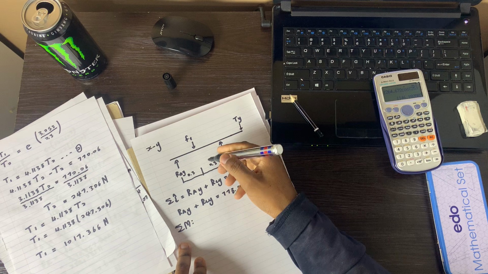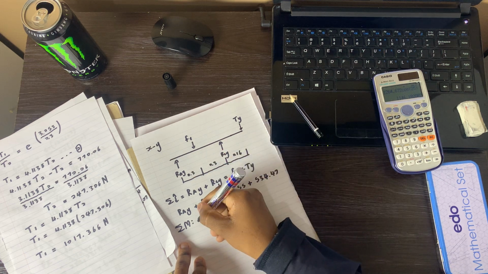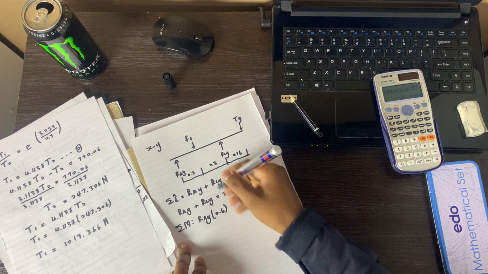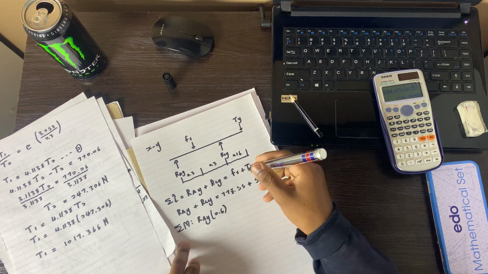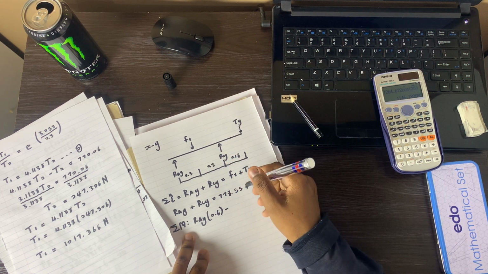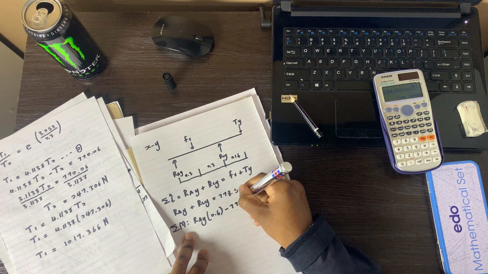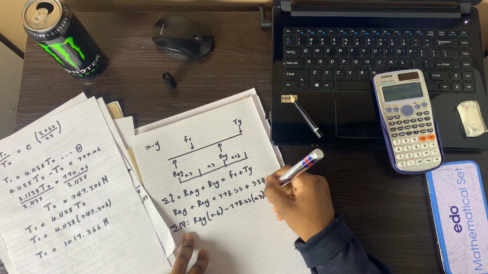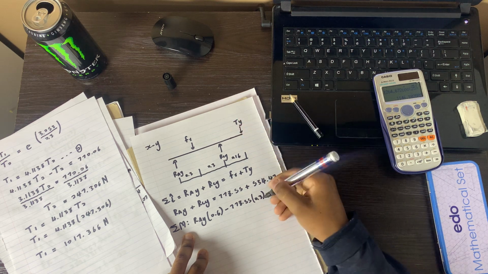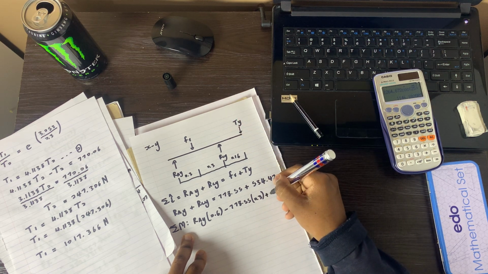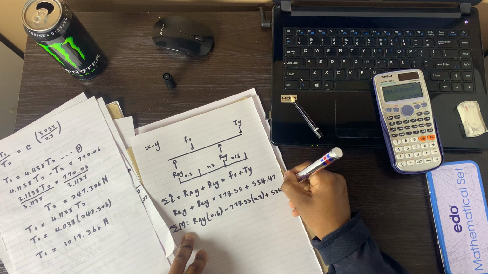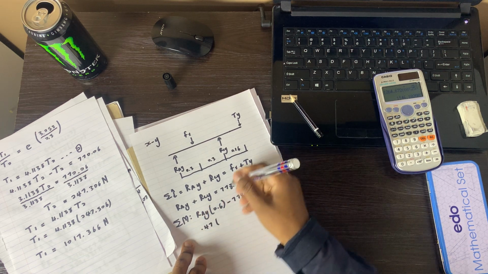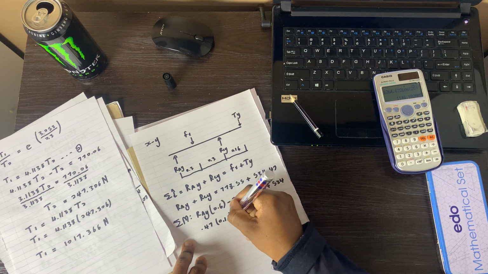RAY multiplied by 0.6, going in the opposite direction, minus FR, which is 778.55 multiplied by 0.3, and then this one is going the opposite direction, plus TY, which is 534.47 multiplied by 0.16.